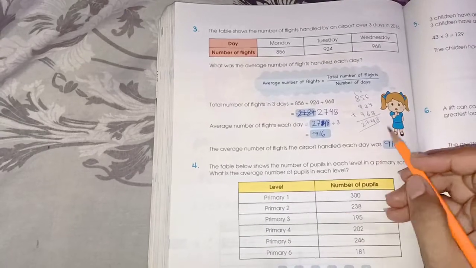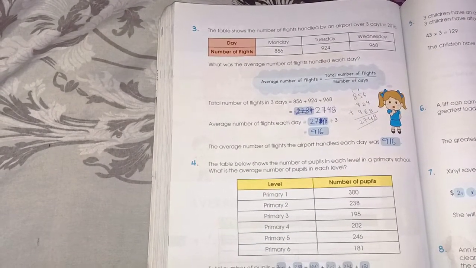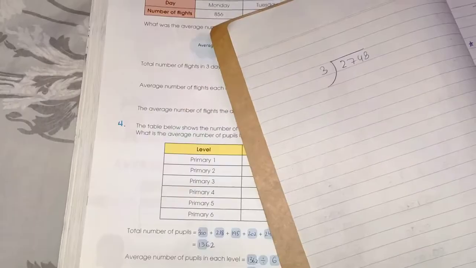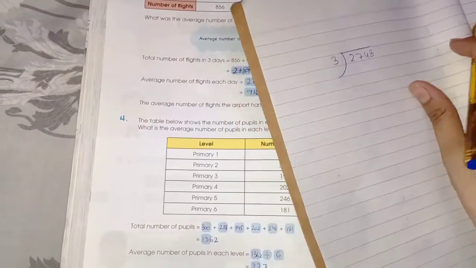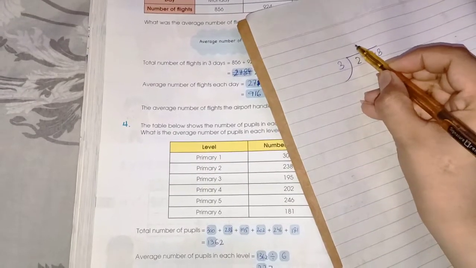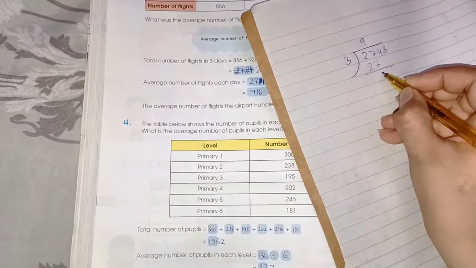So we are going to divide this 2748 by 3. Here I am using a rough copy because we don't have extra space in the book. So let's divide. First we have the number 27. 3 nines are 27.